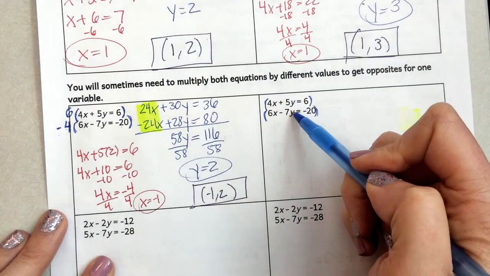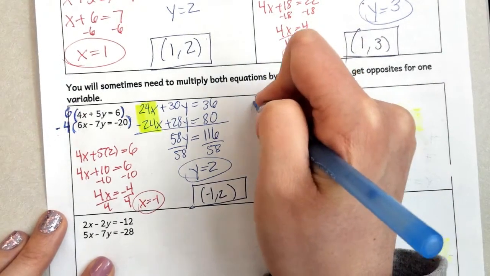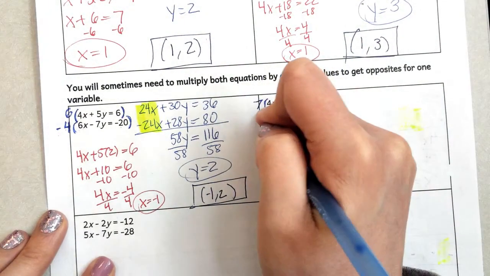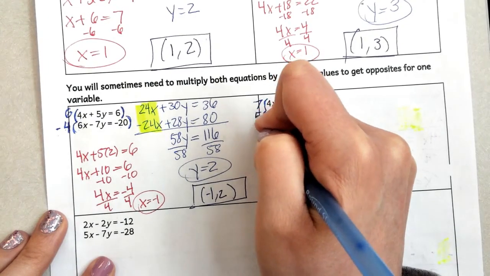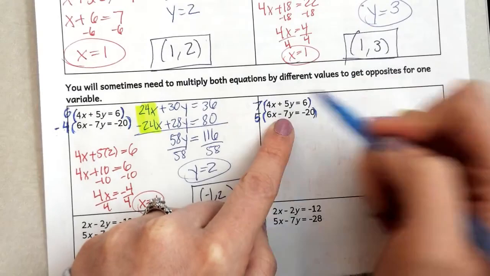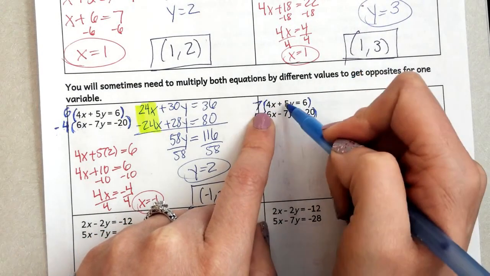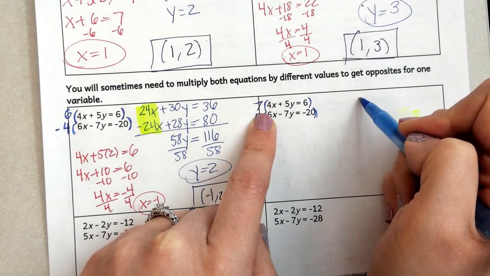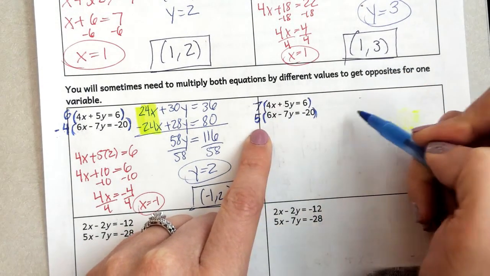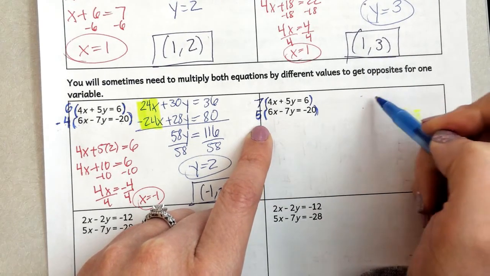So this time I'm going to flip-flop my y's around, so this will be a 7, and this will be a 5. Now, some people think, oh, it's a negative 7, so I'm going to take my negative out there. Well, if you think it through, a positive times a positive would give me a positive y, and a positive times a negative would give me a negative y. That's going to give me opposites. That's what I want to happen.